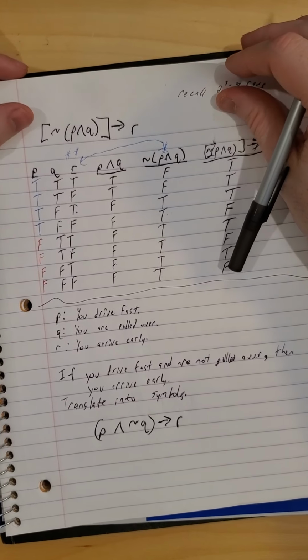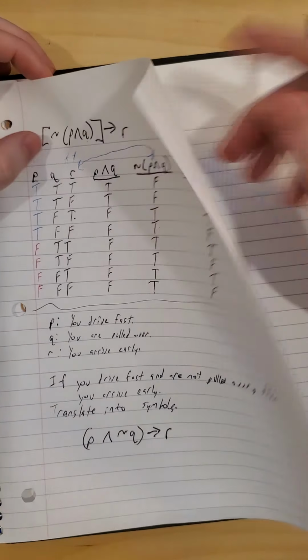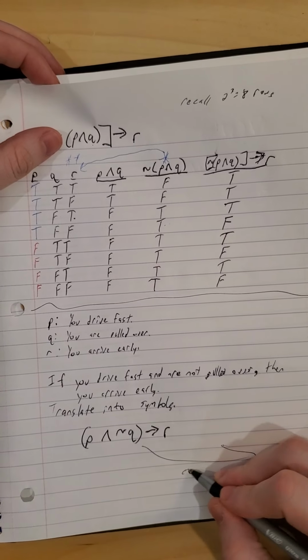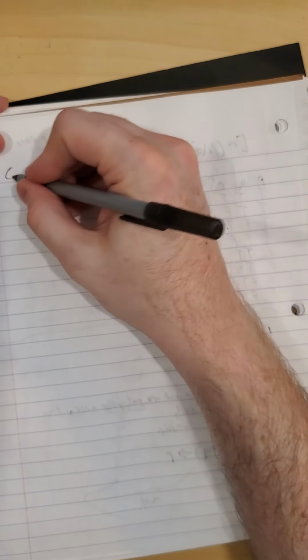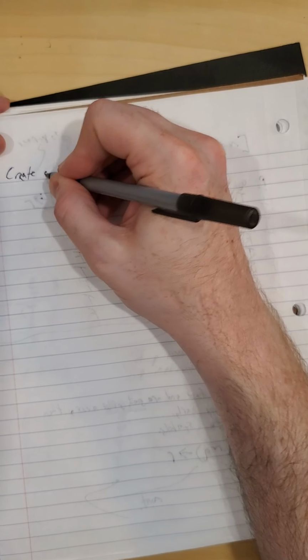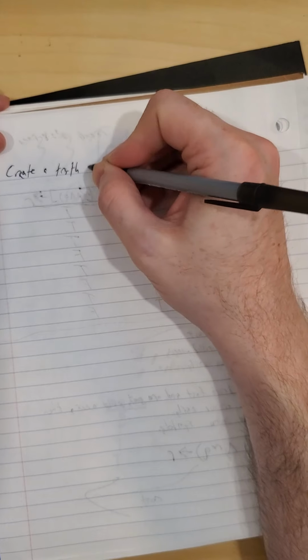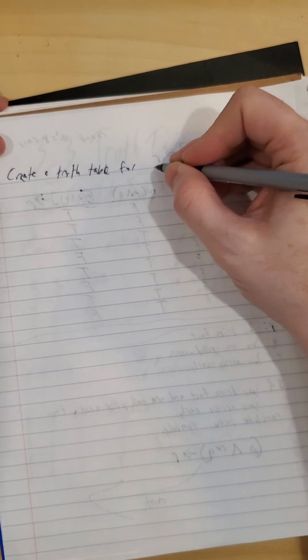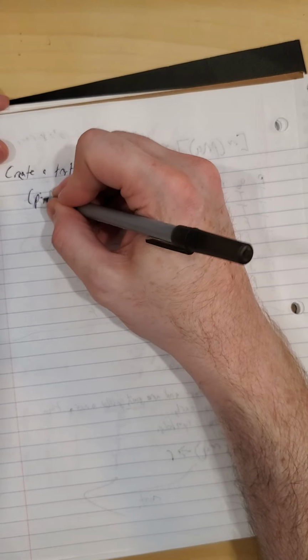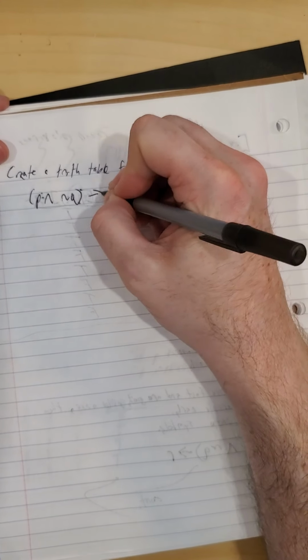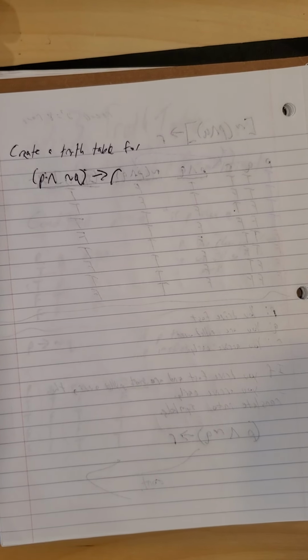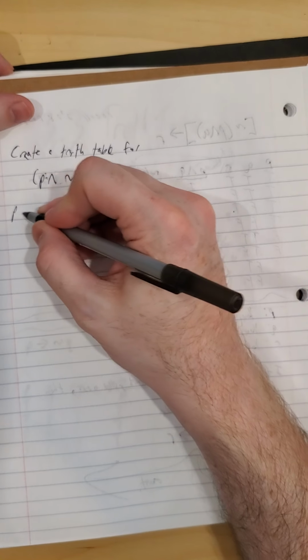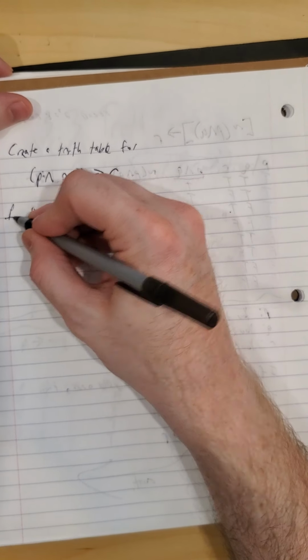So the second thing I'm going to ask you to do is make a truth table for that. Let me go ahead and copy that, and we'll continue that on the next page. Create a truth table for what we just said. P and not Q implies R. So go ahead and pause it, unpause it when you're ready. Okay, welcome back. So here are P, Q, and R.